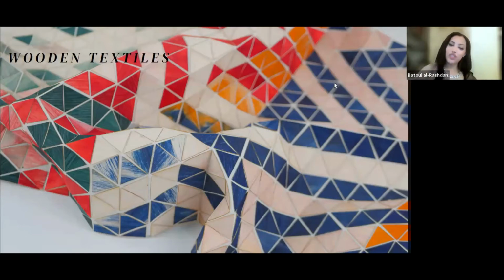For the pattern, after experimenting with this technique quite a few times, I discovered that these shapes, the triangles, give me the movement and flexibility I want in the wood. That's why I use the laser cutter to create them.